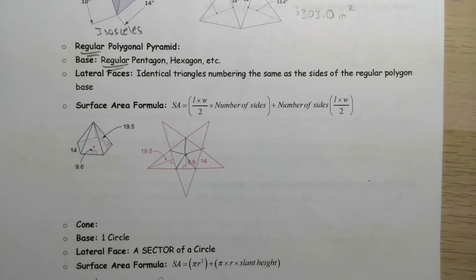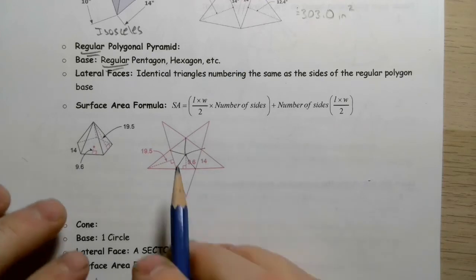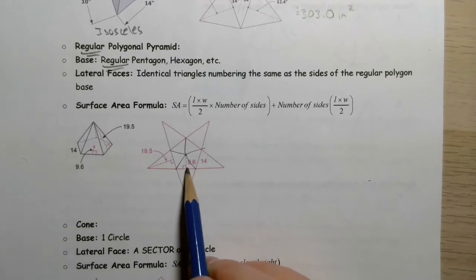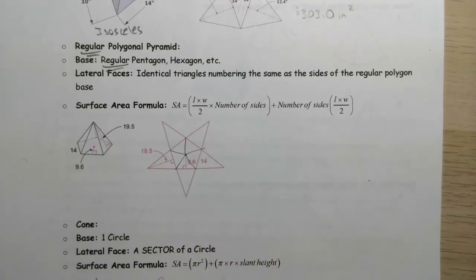And that's going to create for me 5 equal triangles. It doesn't really matter what the shape is. As long as it's a regular polygon, I can do that. And that's the significance of that 9.6 that was given to us in this problem.